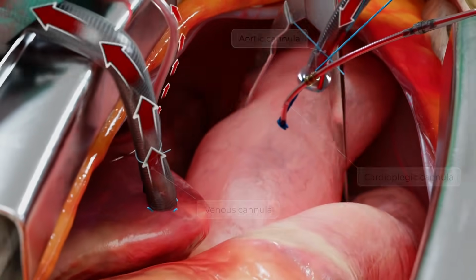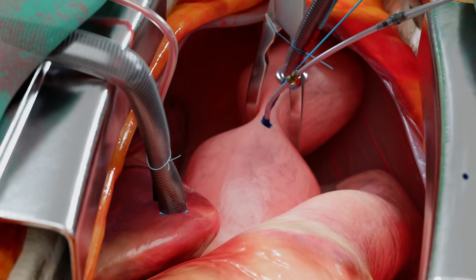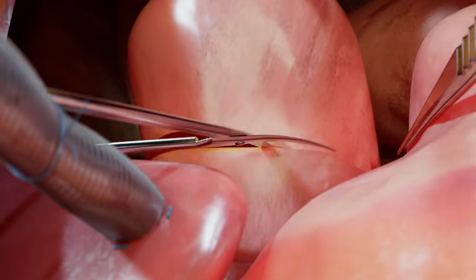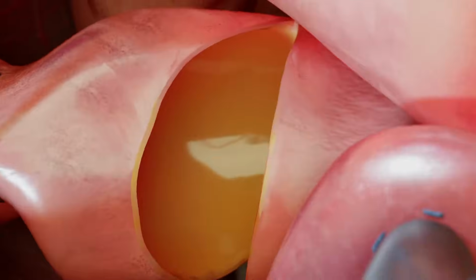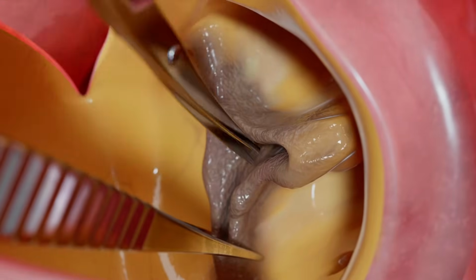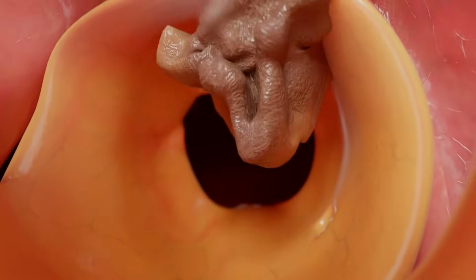After cross-clamping the ascending aorta, a specialized cardioplegic solution is administered to induce controlled cardiac arrest. With the ascending aorta opened, the surgeon visualizes and excises the affected valve. During this step, the valve is removed and the aortic root is carefully cleaned from tissue fragments and calcium deposits to prevent debris from entering the left ventricle or coronary ostia.